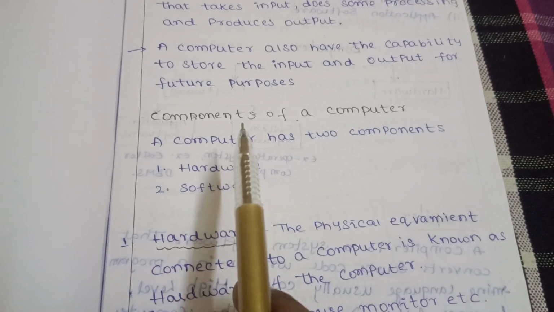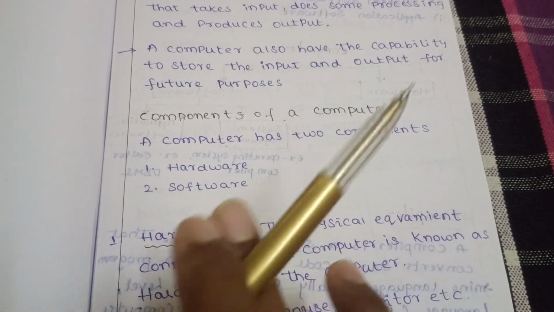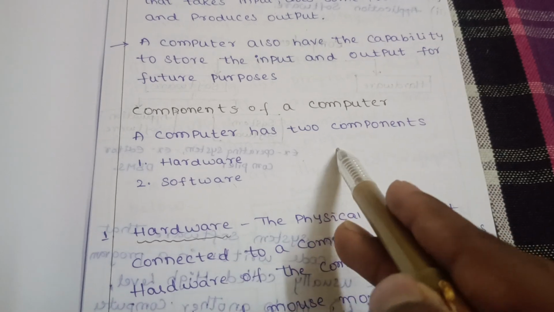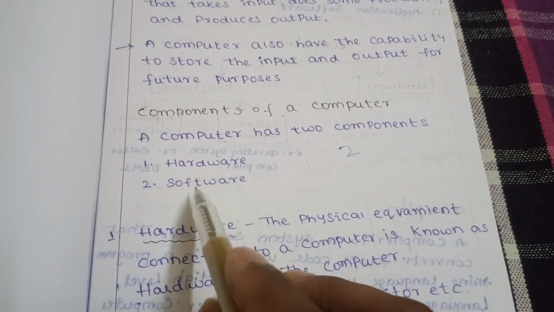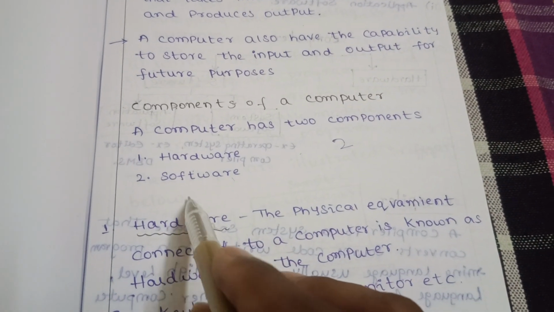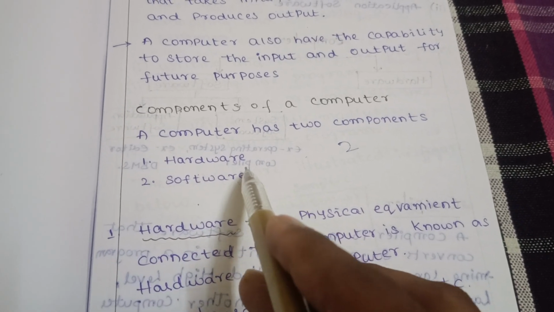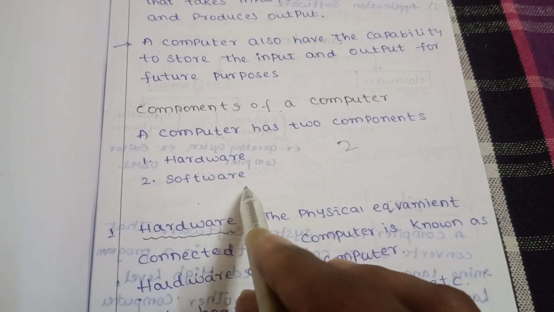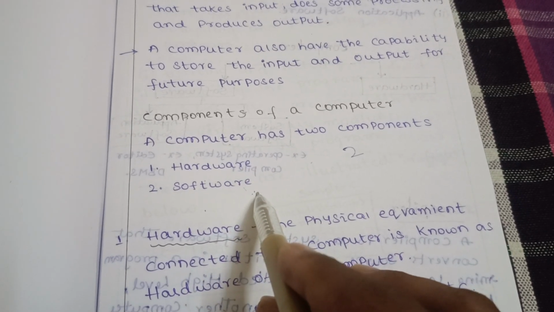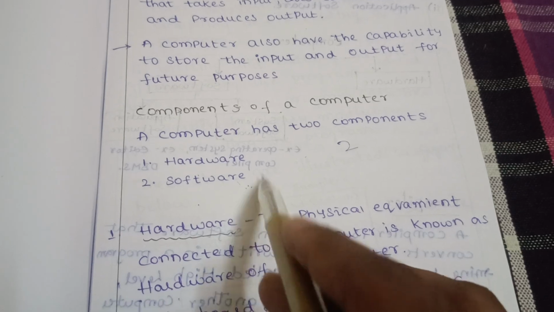Now the components of a computer. A computer has two components: hardware and software. Hardware means hard disk and some physical components. Software means a set of instructions.